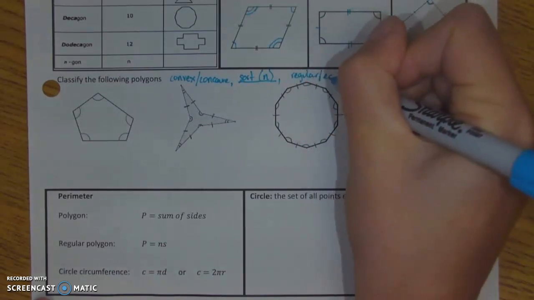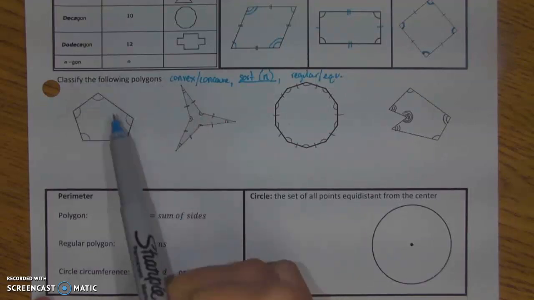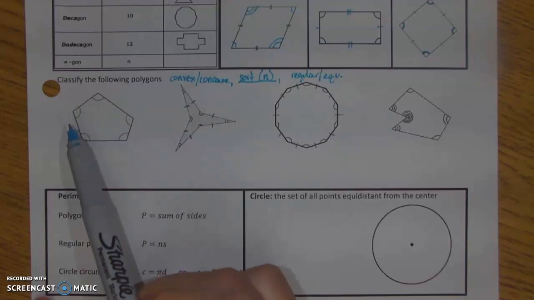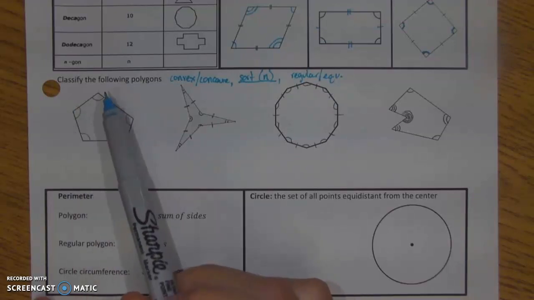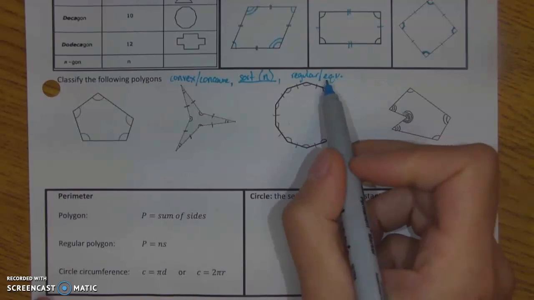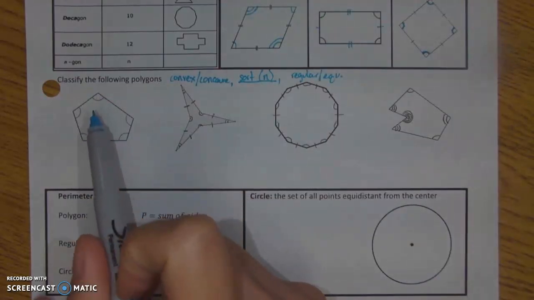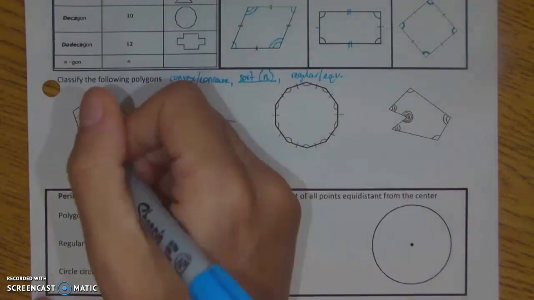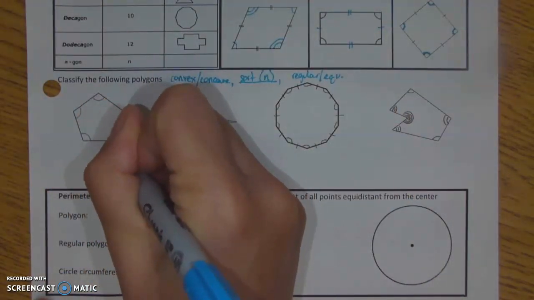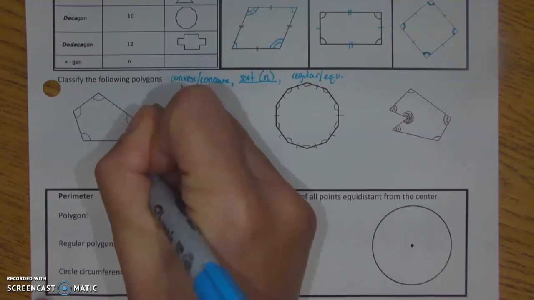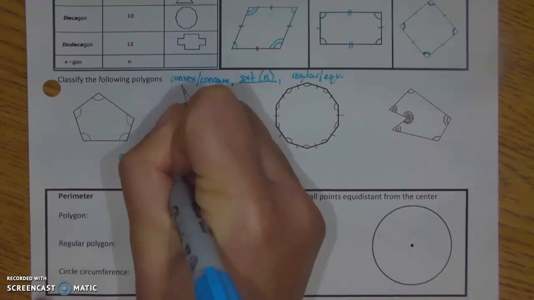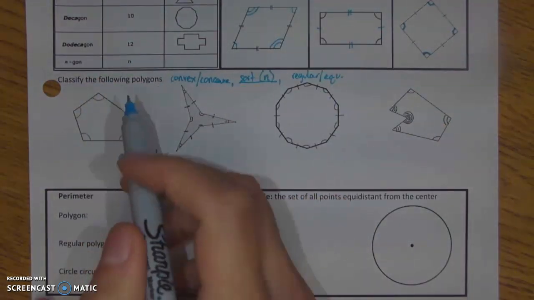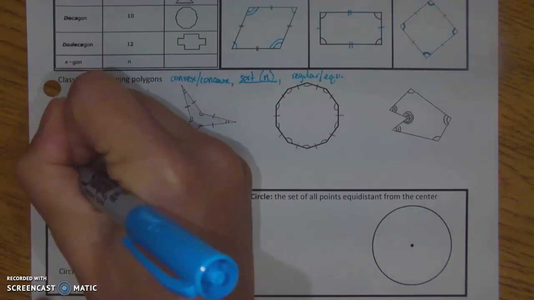or the equilateral, equiangular. So here, notice how I have signals that each of these angles are the same. Now, even if they don't look the same, the picture tells you they are the same. So that means I will be able to say it's equiangular. I cannot say it's equilateral because nothing tells me that the sides are the same. I can actually just add that to my list right now. This is equiangular. And I can say whether it's convex or concave.